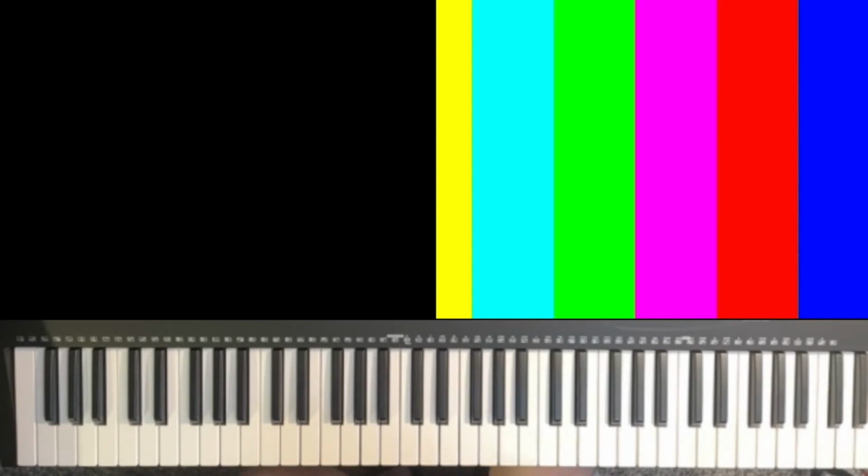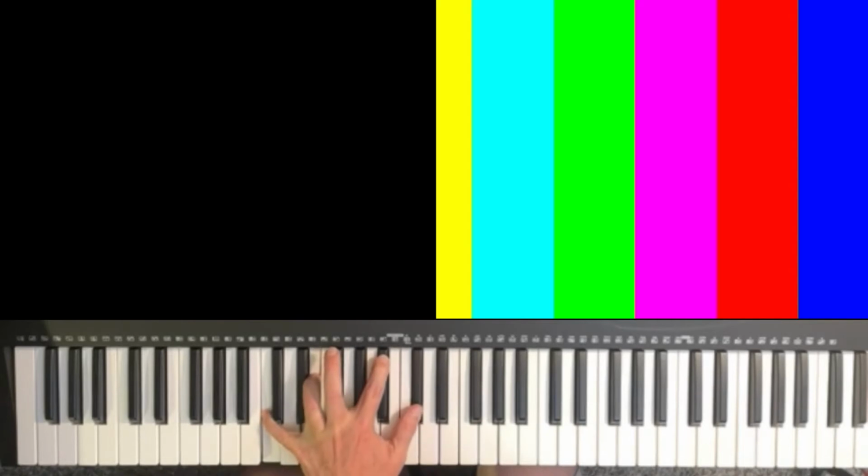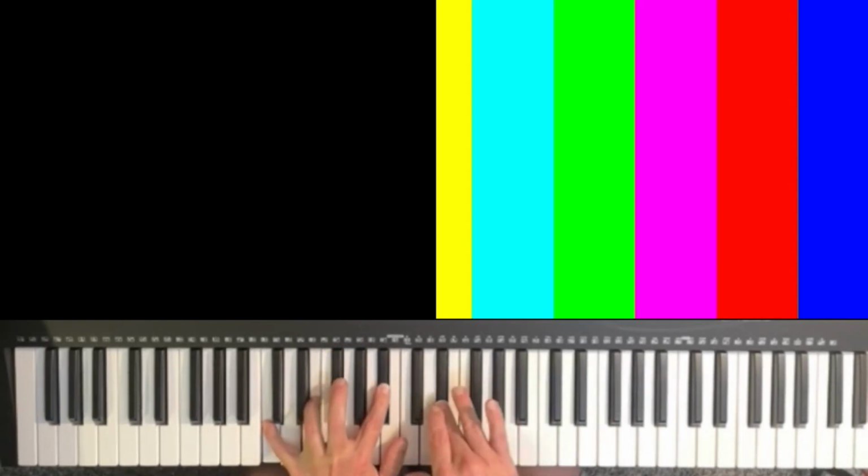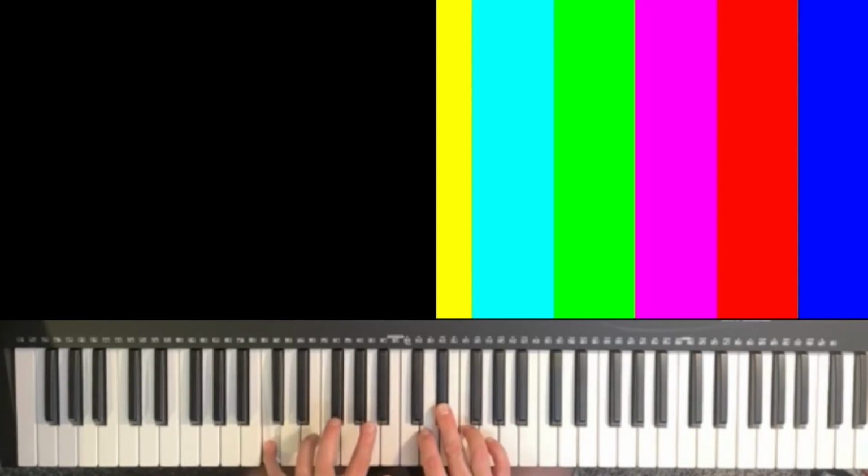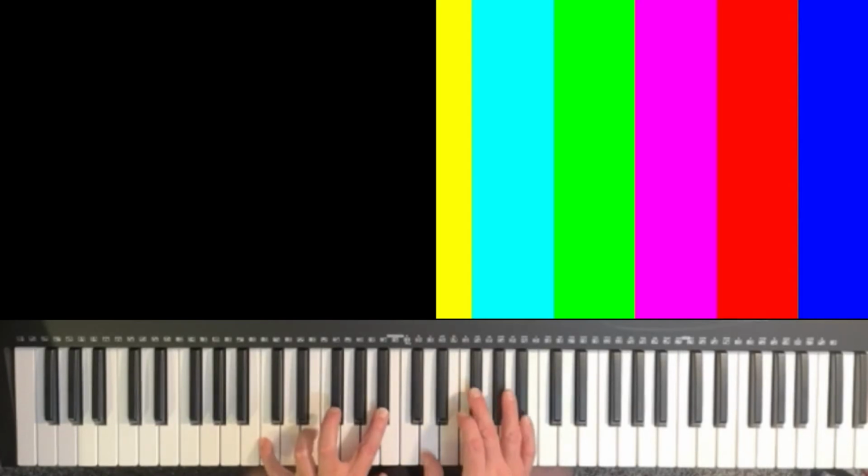So 3 nines: 9, flat 9, sharp 9, 2 11s. We also have C7, sharp 11. Instead of an F, that's the 11, 8, 9, 10, 11, sharp 11.